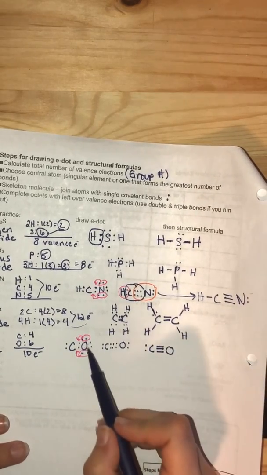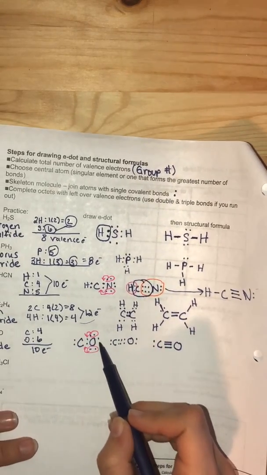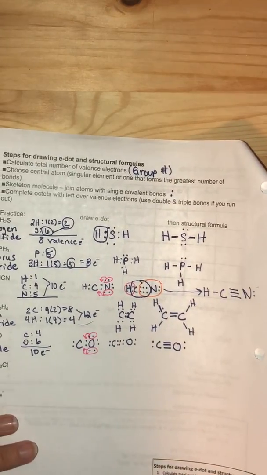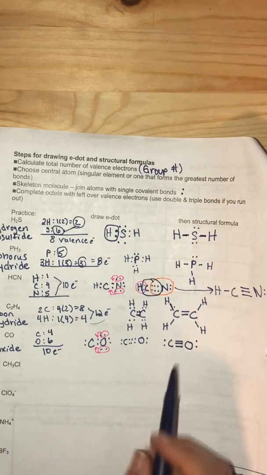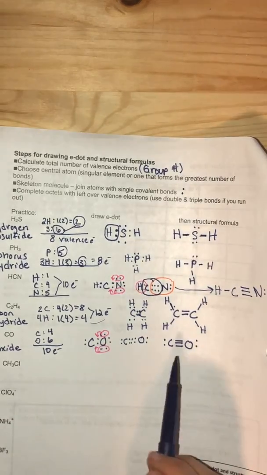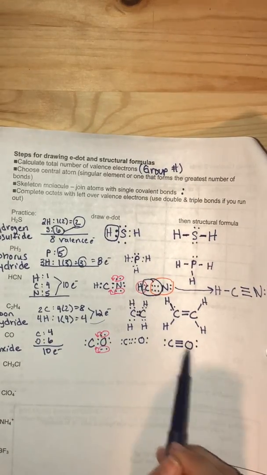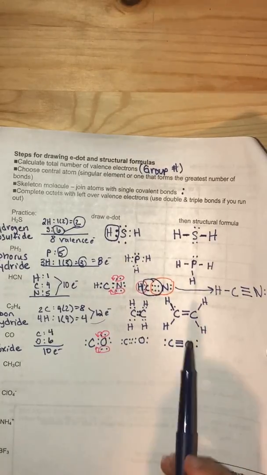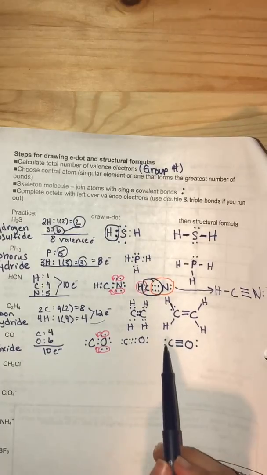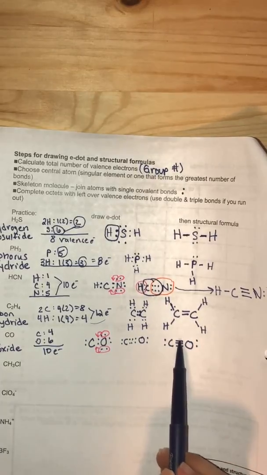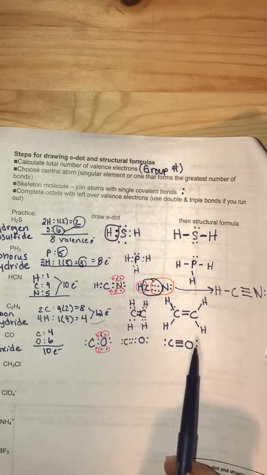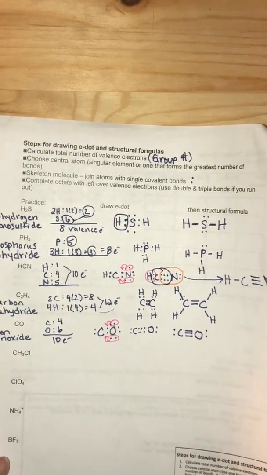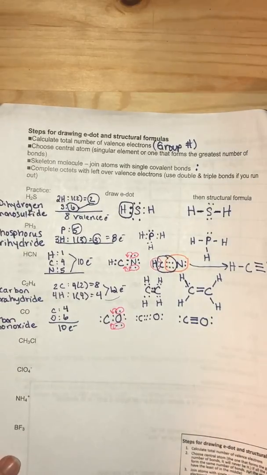Now we can't forget the lone pair of electrons around the oxygen that isn't being shared. That still needs to be included in our final structure. So this would be carbon monoxide, the structural formula, where carbon and oxygen are connected by a triple bond, and we have those lone pairs of electrons around each atom. And now carbon has 8, 1, 2, and then 6 here, 3, 4, 5, 6, 7, 8, and oxygen has the same as well. Both atoms are stable with 8 valence electrons.